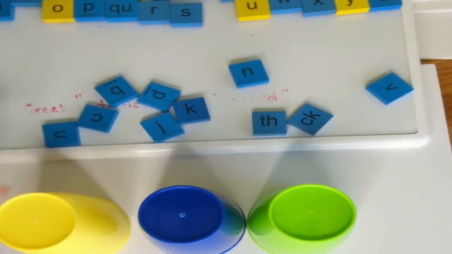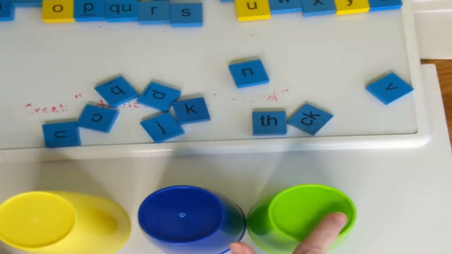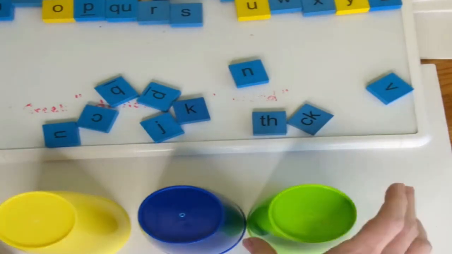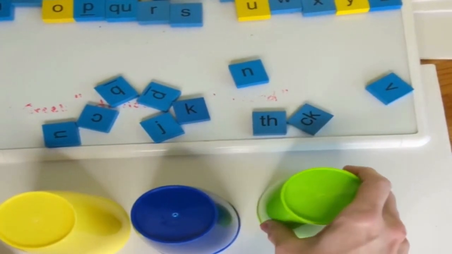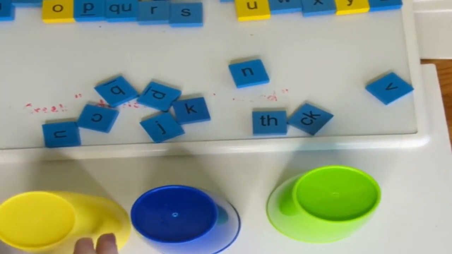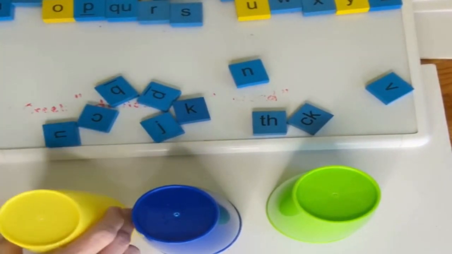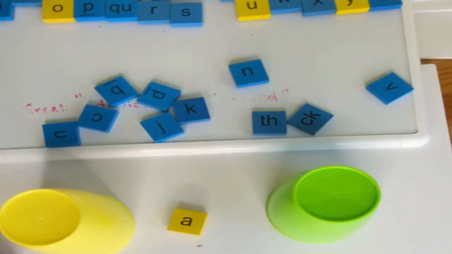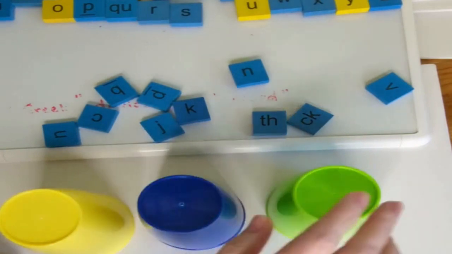Okay, this is bat. Touch and say b-at. Okay, the word is bat. Now, we're going to look for what's under the cup. Okay, can anybody tell me where to find the t? It's under the green cup. Does anybody know where the b is? The b is under the yellow cup. Who can tell me what letter is under the dark blue cup? It's A. What letter goes with A? A.